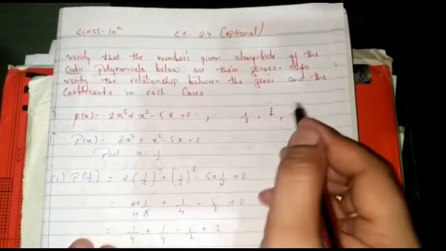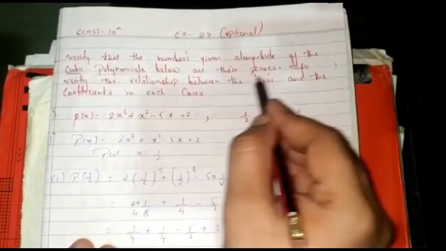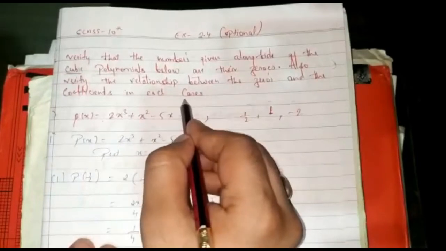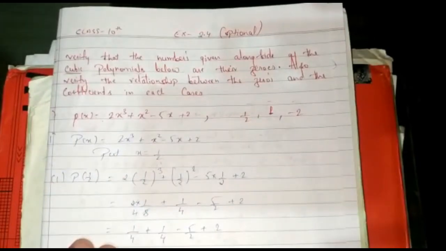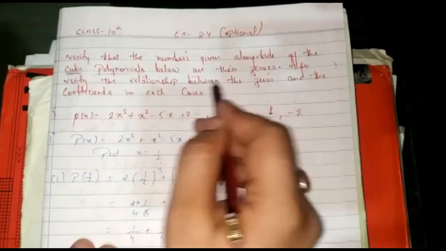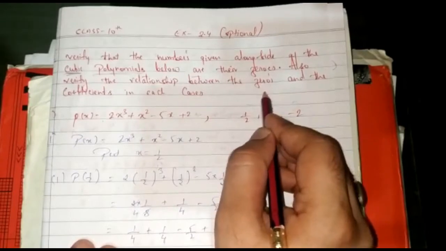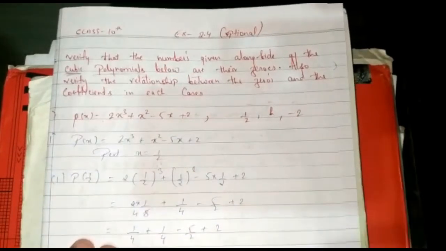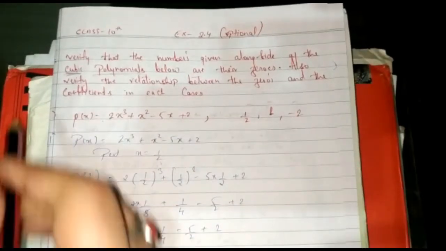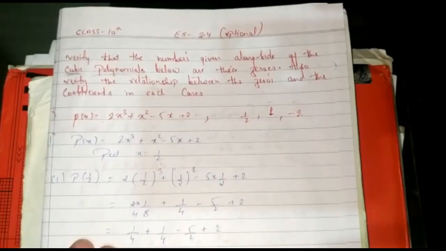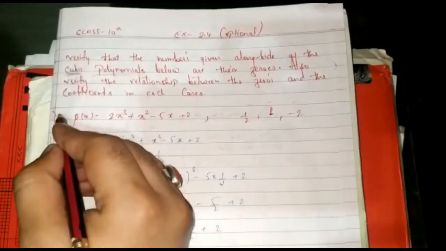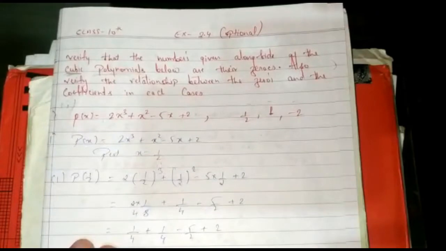So we have to verify the relation between zeros and coefficients in each case, and this type of polynomial, that means cubic polynomial, is a little bit different when verifying the relation between its zeros and coefficients. So here we will discuss the first question, and this question consists of two parts. Here we are discussing the first part of this question.